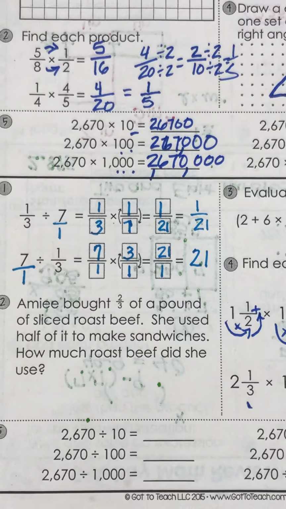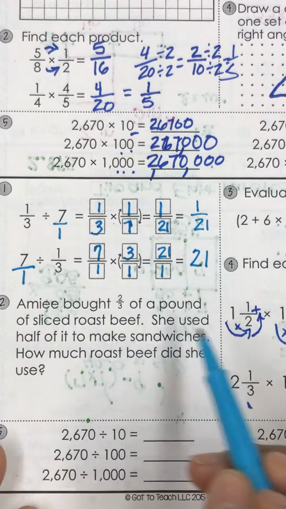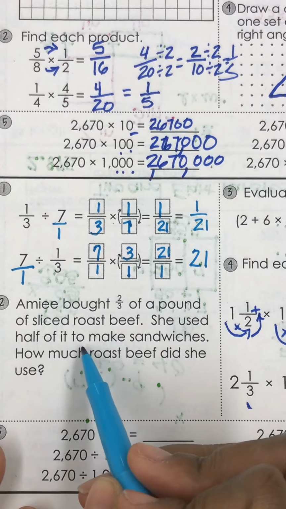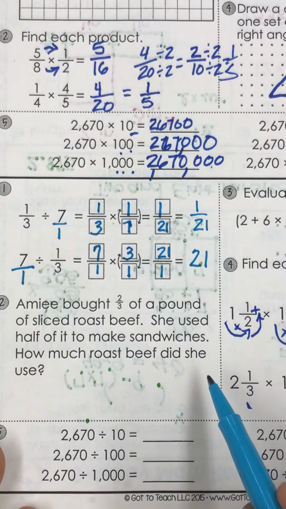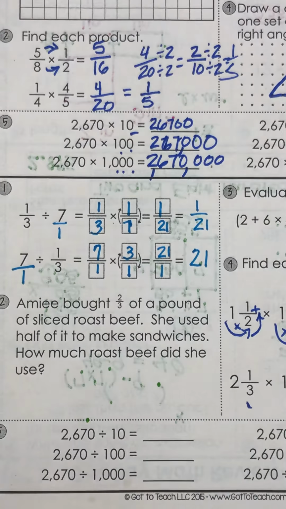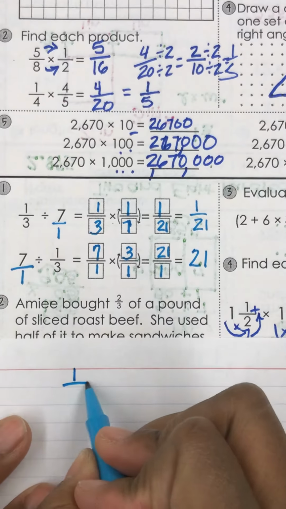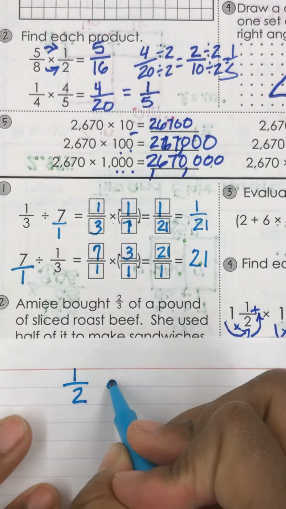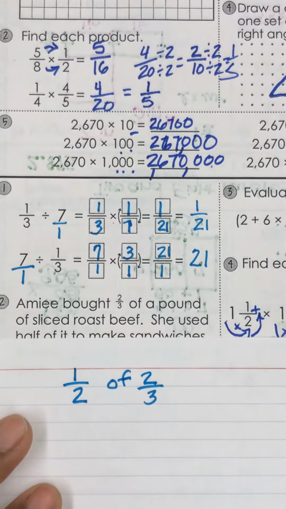Number 2, Amy bought 2/3 of a pound of sliced roast beef. She used half of it to make sandwiches. How much roast beef did she use? So, she used 1/2 of 2/3, right?